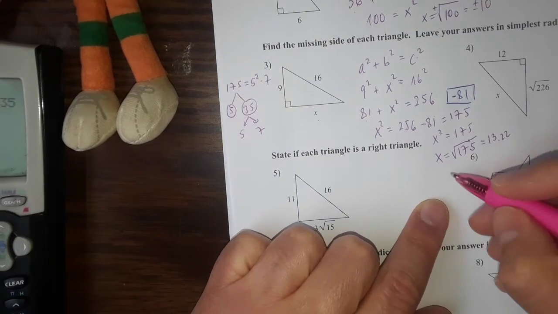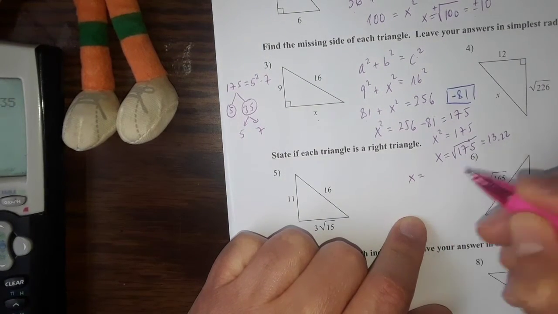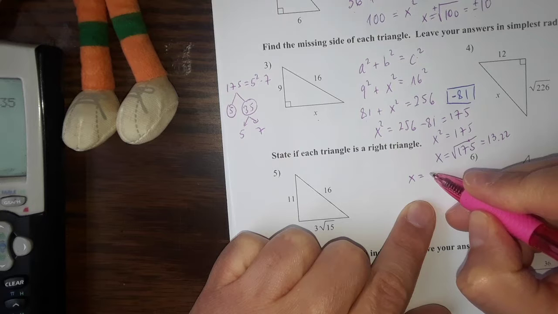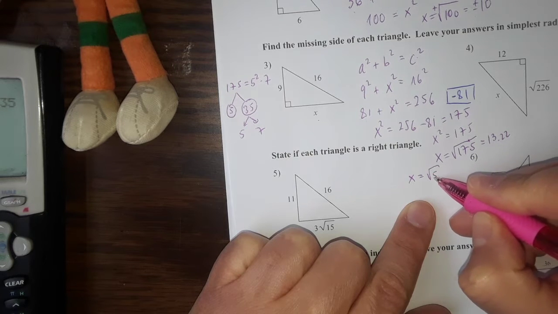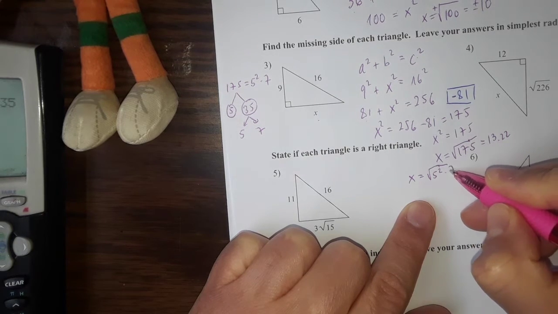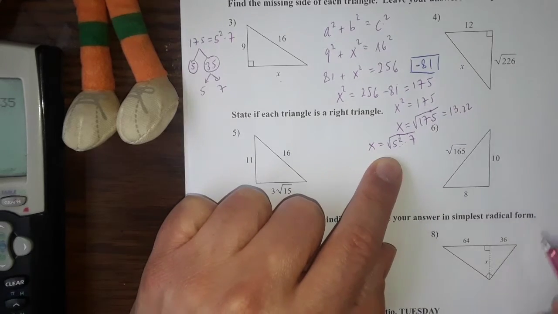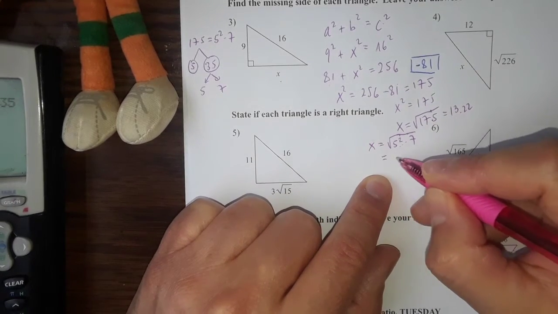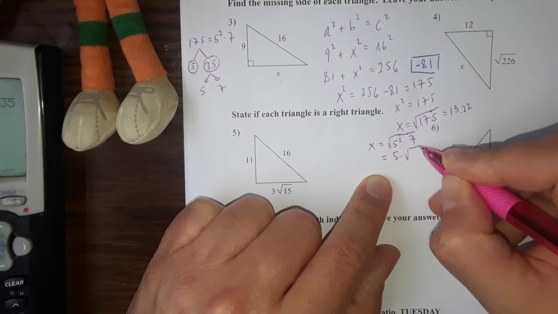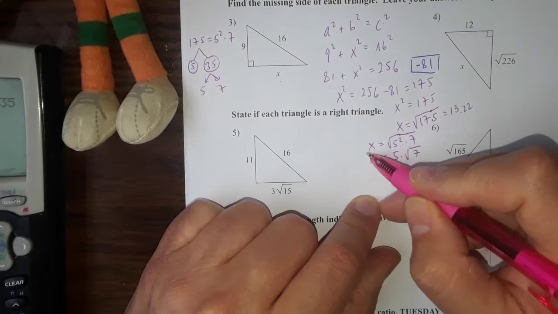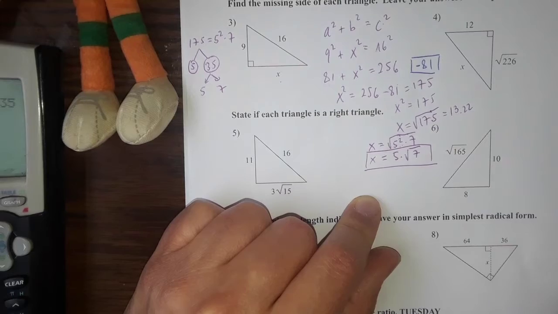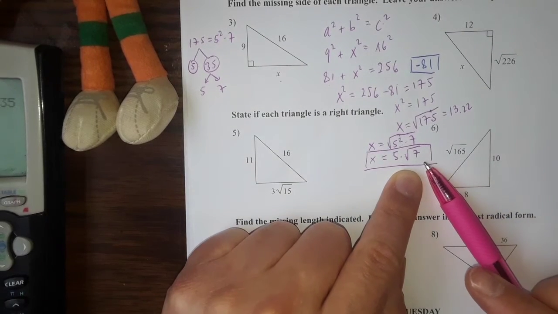So we can write this as x equals the square root of 5 squared times 7. This 5, as it has a square, can go out of the root. And what we're going to have is 5 times the square root of 7. Okay? So we can write it this way, which is very beautiful and it's exact.